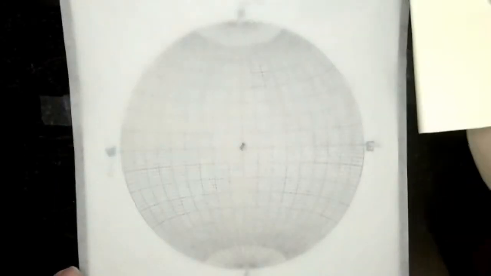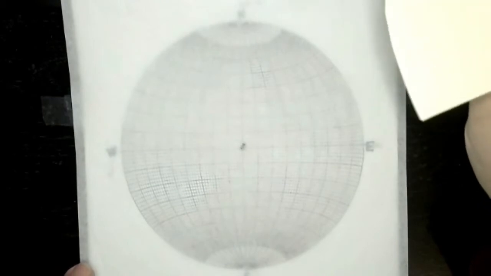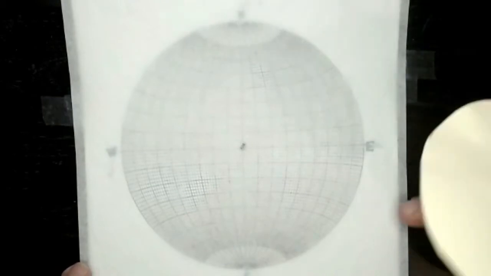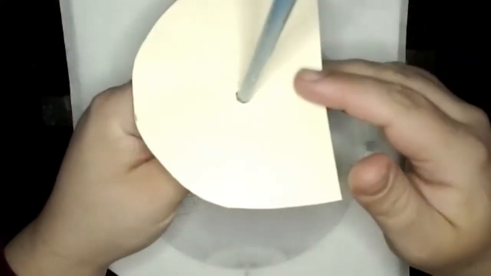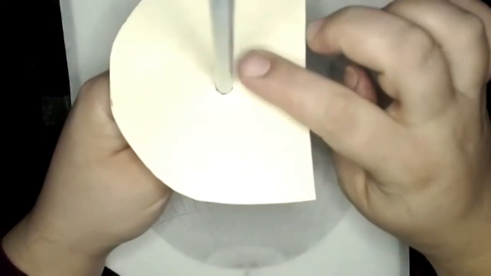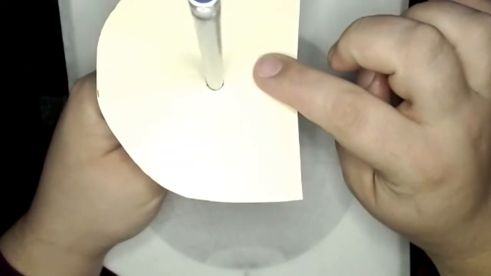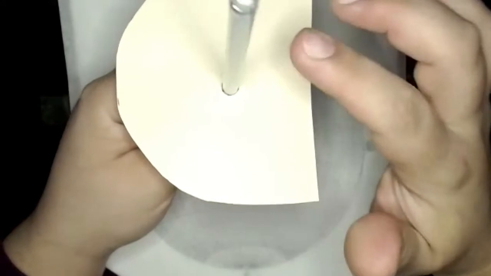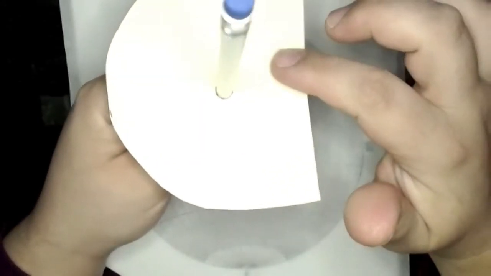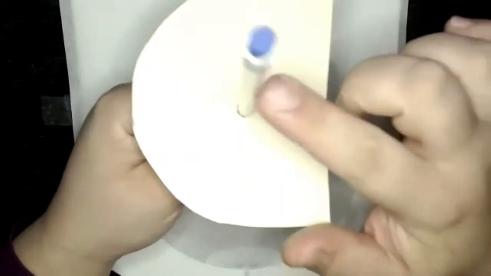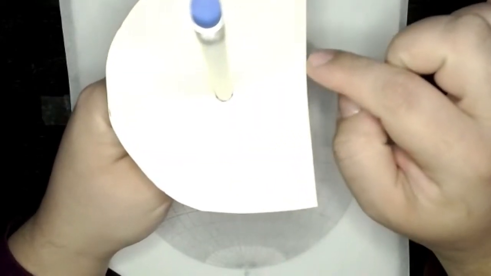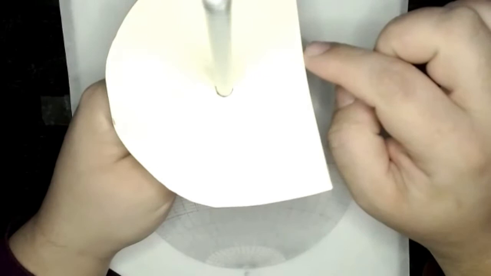All right, in part three, I will explain how we can plot poles. Poles are basically lines contained by the planes, and these are not just randomly oriented lines. These lines are at 90 degrees to the plane, so they are normal. Basically, a pole is a normal to the plane. So there will be a 90-degree angle between this pole and the strike orientation of the bearing plane.